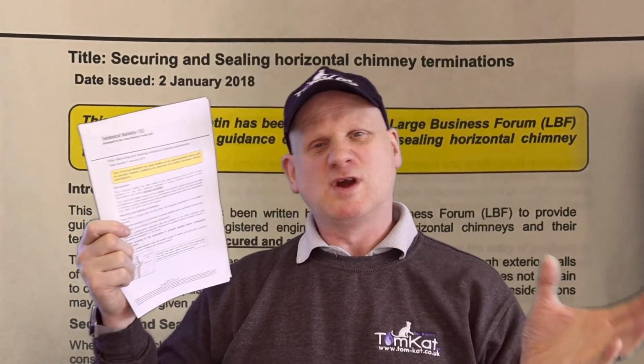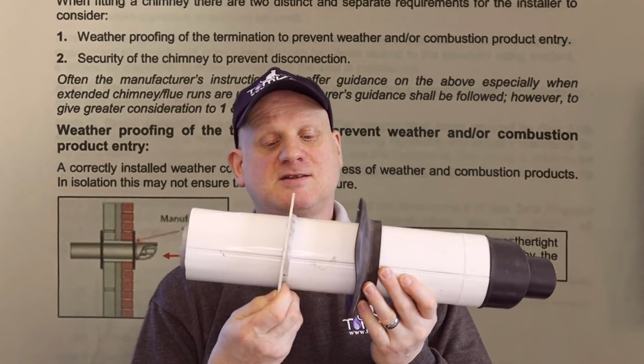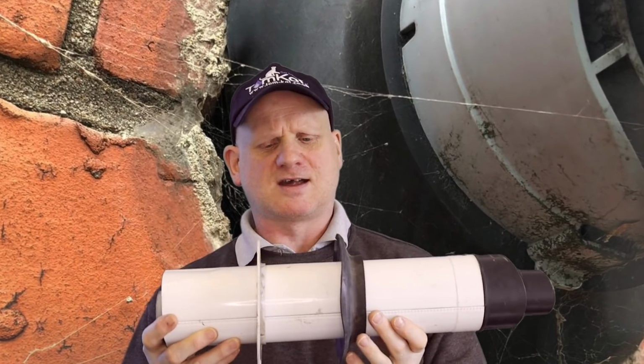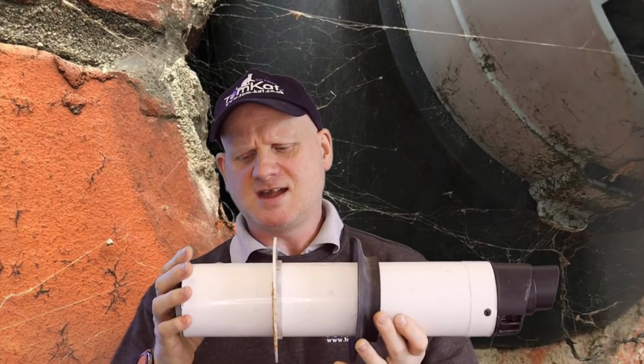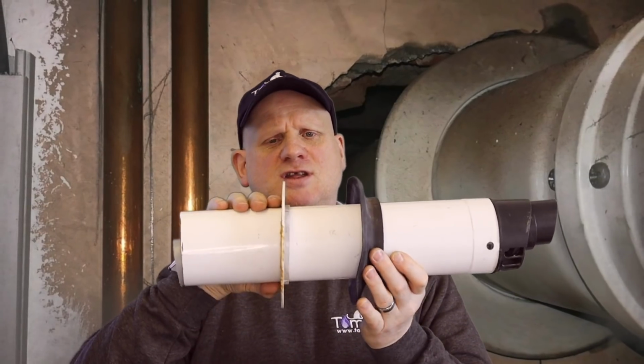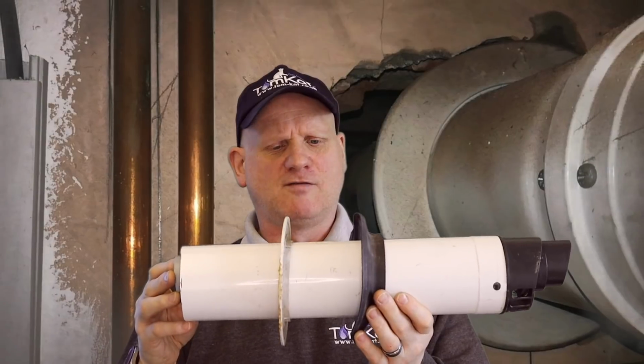Now GasSafe have produced Technical Bulletin 152 to help us with this, and also the manufacturer's instructions we will need to follow. A lot of flues get sent with these kind of things. So this is a weather collar for the outside and this is a seal for the inside. What GasSafe are saying is, if this is a push fit elbow on here and it's not secured by screws, and you use these two seals either side of the wall, it can pull out.